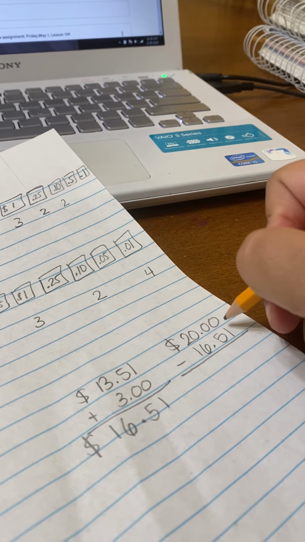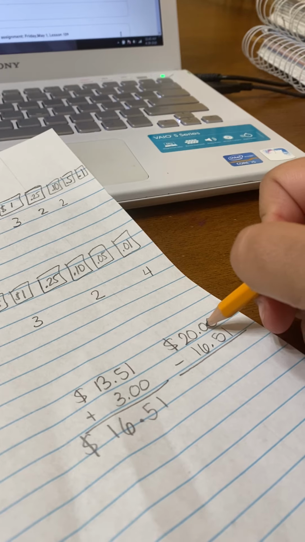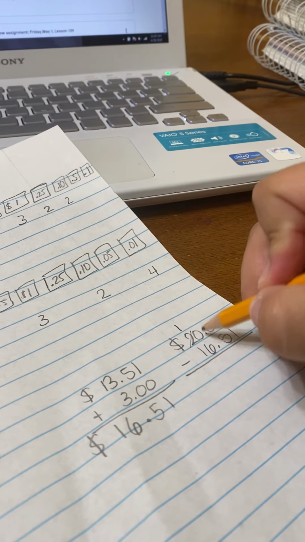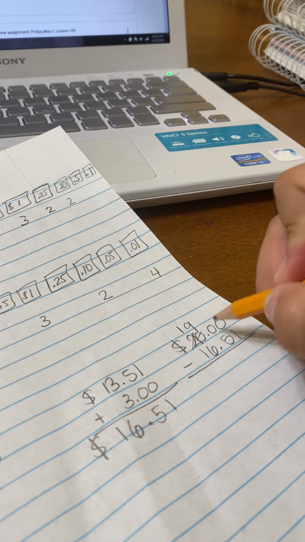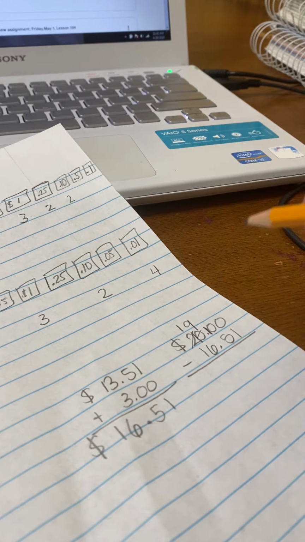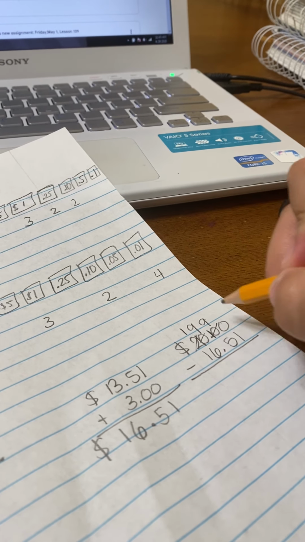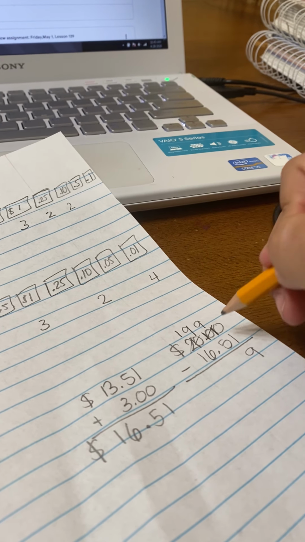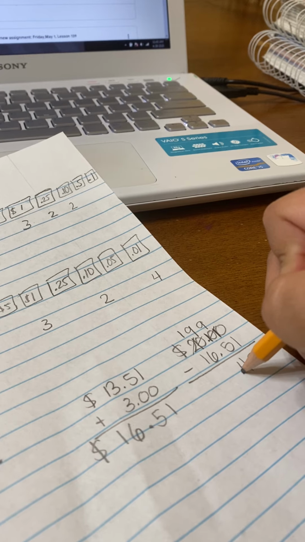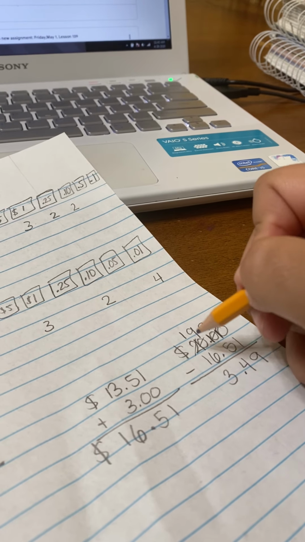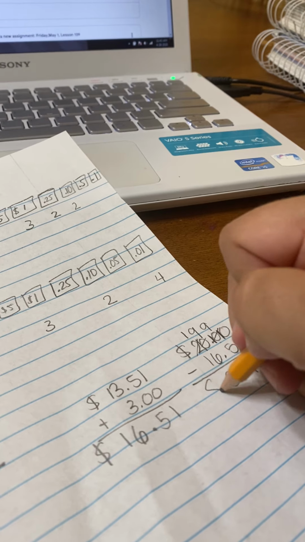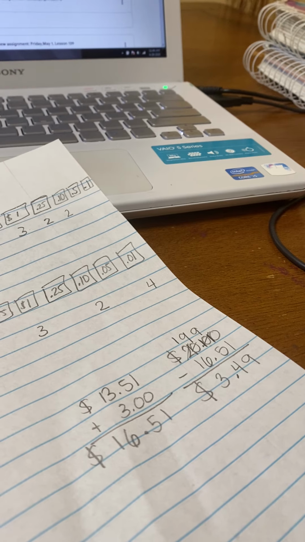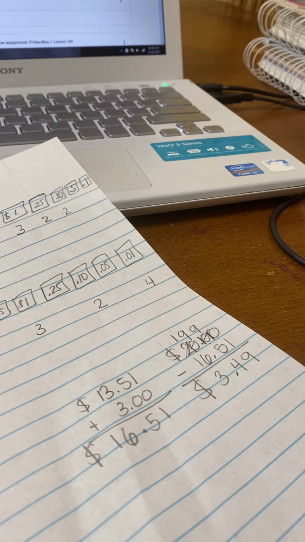So let's see. 0 cannot take away from 1. We can borrow from this 0. So we need to borrow from the 2. The 2 becomes a 1. The 10 becomes a 9 because it's going to lend 1 to the 0. The 10 also becomes a 9 because it has to lend 1 to the 0. So 10 minus 1, 9. 9 minus 5, 4. 9 minus 6, 3. And then 1 minus 1 is 0. So our answer is $3.49 is how much change Max got back.